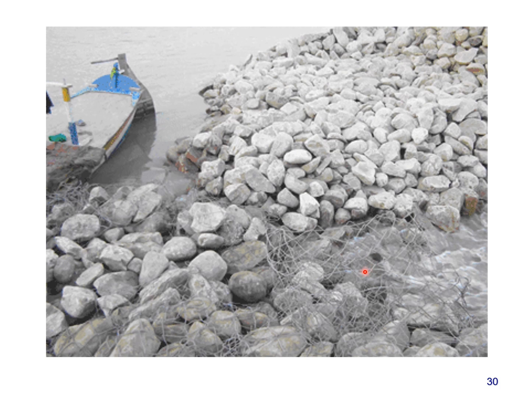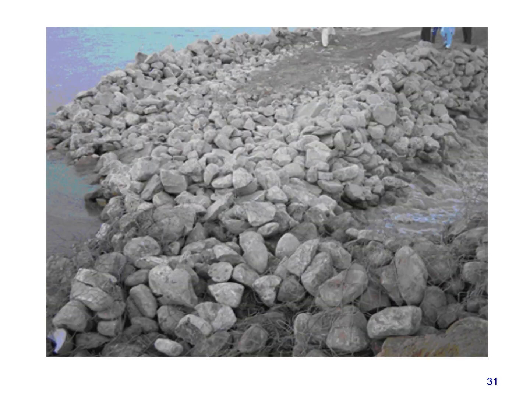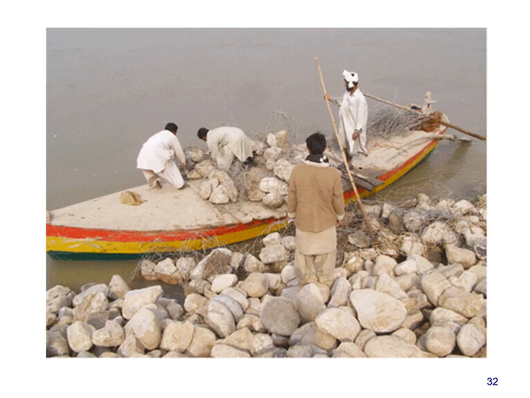You also see this mesh is used on top of these big boulders to keep them in position, because the flowing water can move these boulders from their place. So this is almost closed here. Yes, almost closed. You see the mesh here again. So this is how we close the breach if it happens. And this is of course emergency repair.